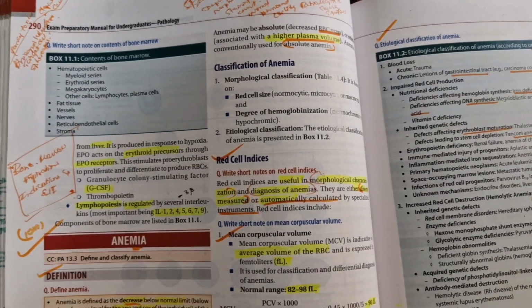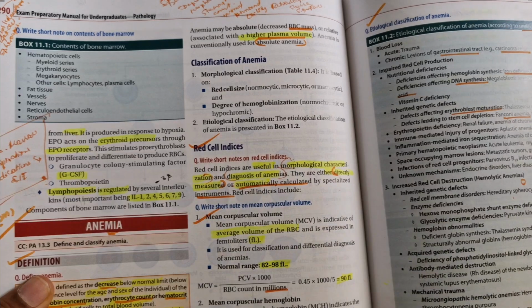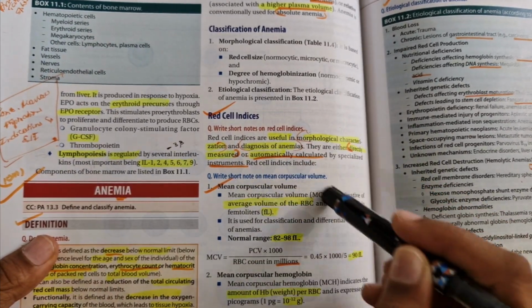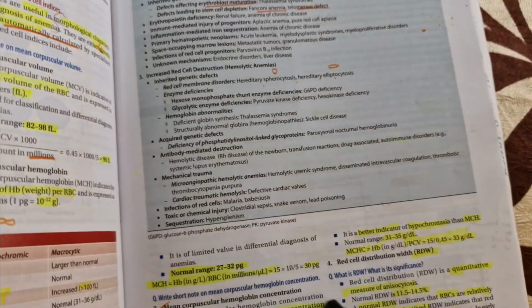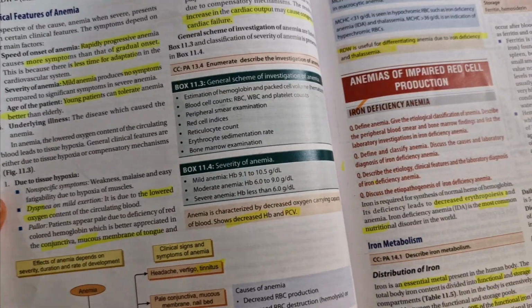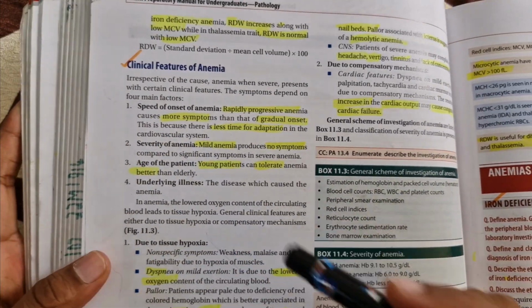Another question from this page will be red cell indices, that is mean corpuscular volume. Separately they'll ask it for a 3 mark question. Mean corpuscular hemoglobin concentration they have also already asked you for a 3 mark question. And coming to the next page, the clinical features of anemia is important.